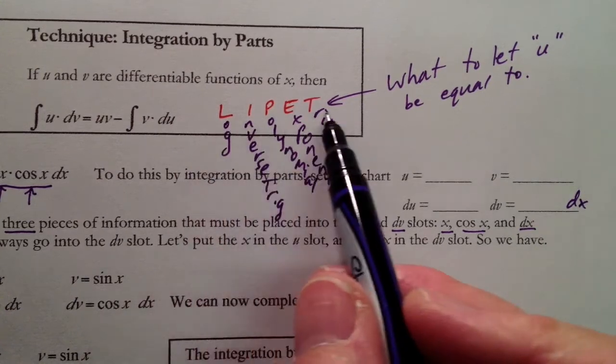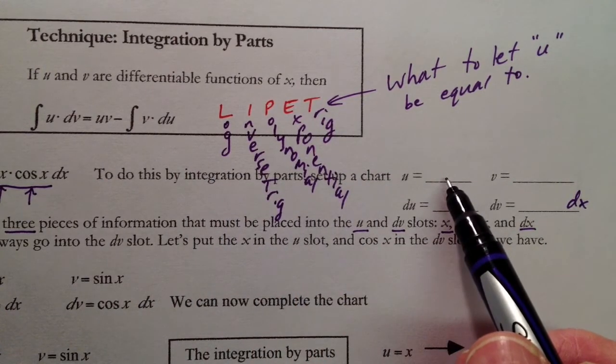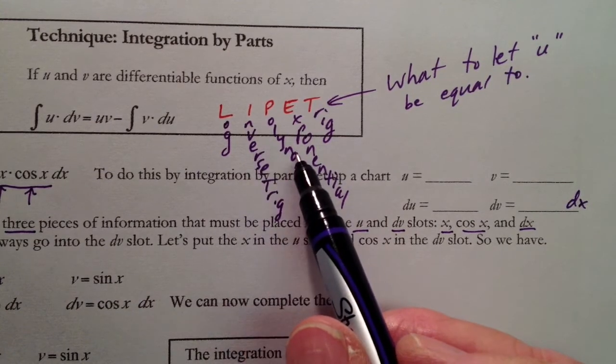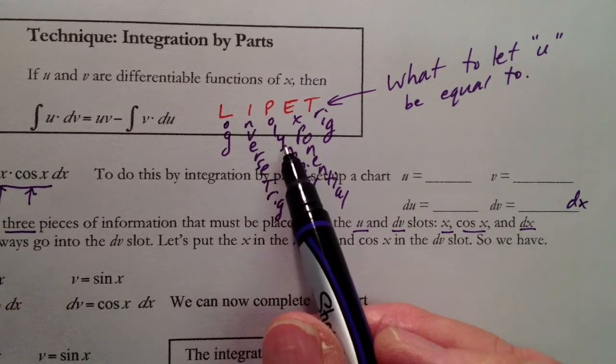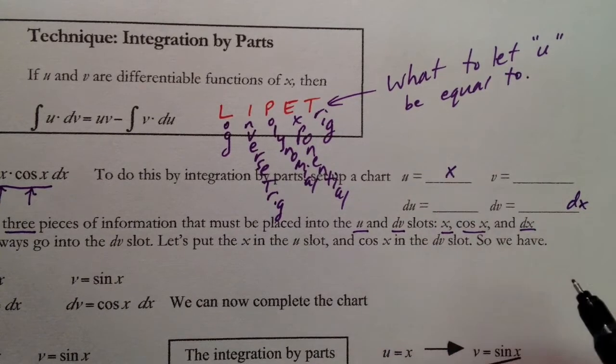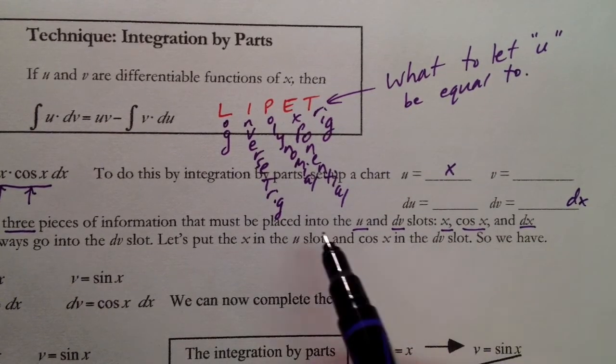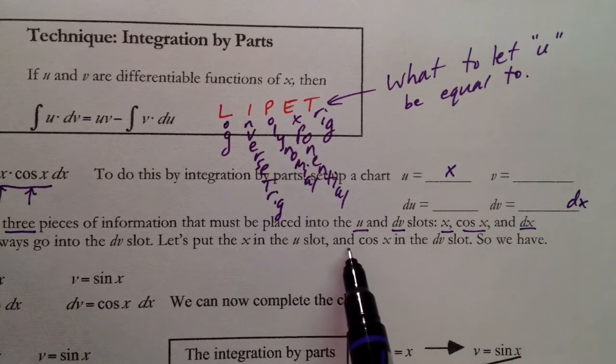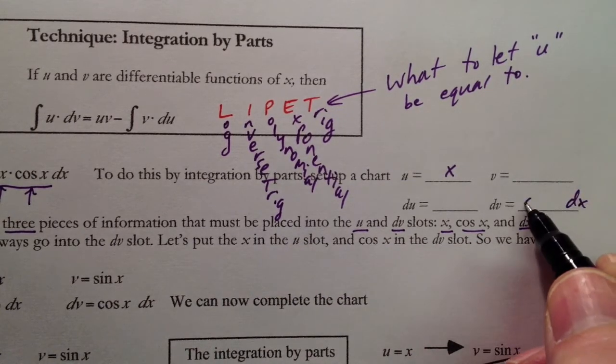If you look at the order here, what are we going to let u equal? Well, we don't have any logs, no inverse trig, but like I said, the x there is a polynomial, so the x is going to be what we let u equal. And the cosine x goes in the dv slot.